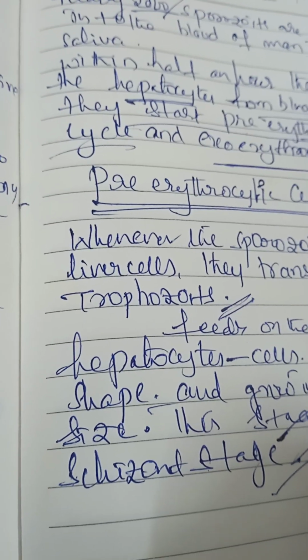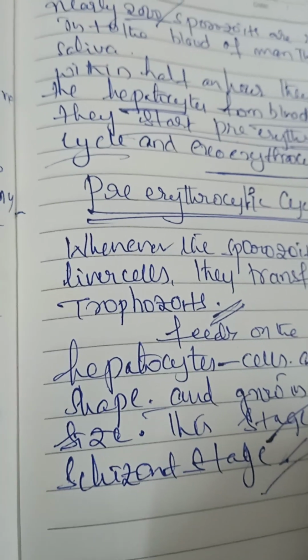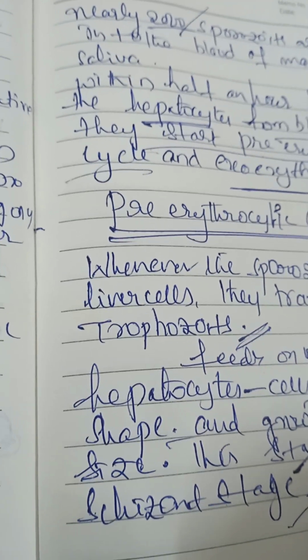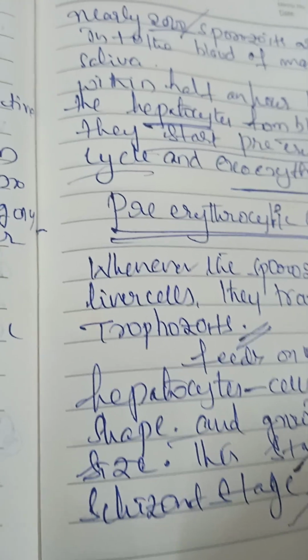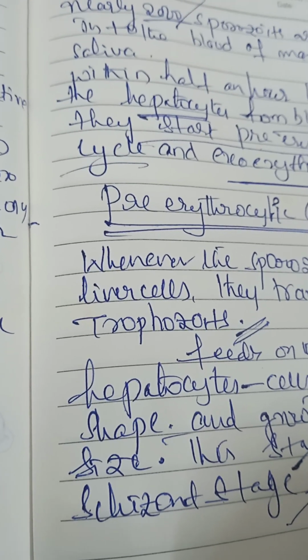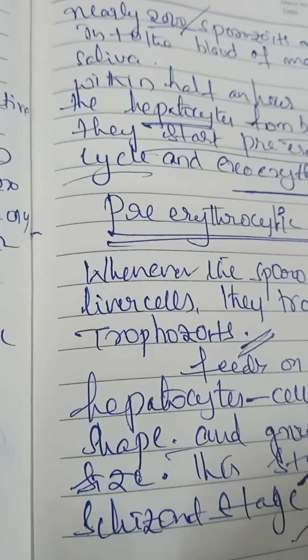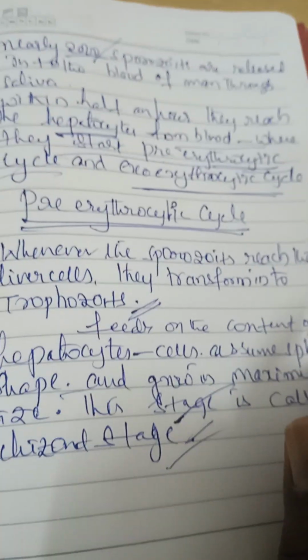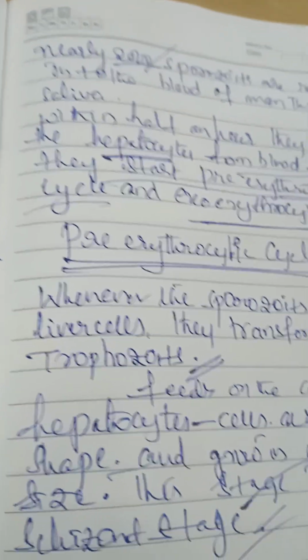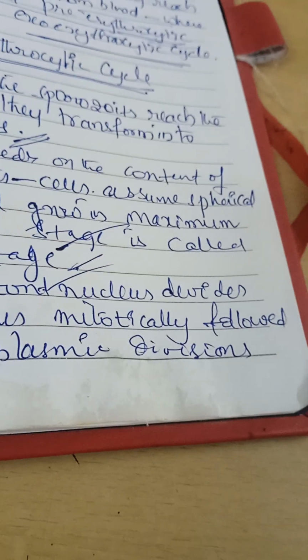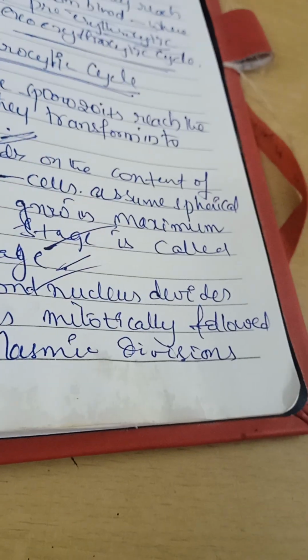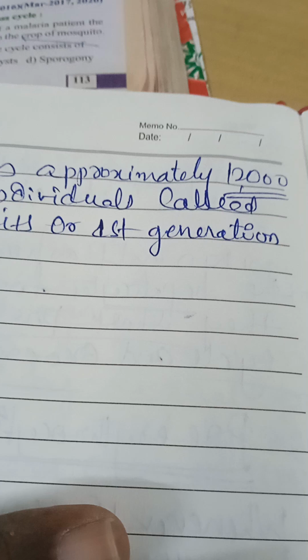In the giant stage, the nucleus divides several times mitotically, followed by cytoplasmic divisions, resulting in approximately 12,000 daughter individuals.